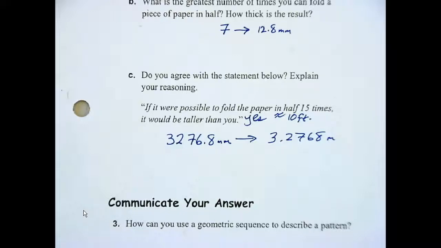Go ahead and take the paper you folded and set it right next to it. Every time you fold it, the paper gets thicker. You don't have enough paper to get that high. It's tough to get there. If you had a big enough sheet of paper, you could.